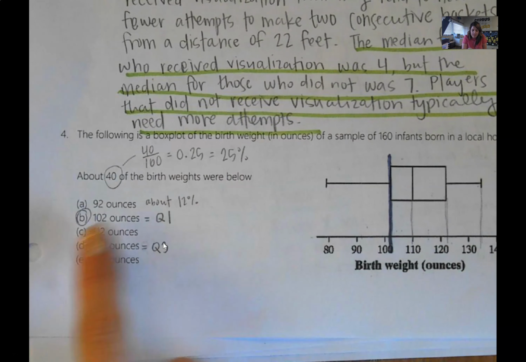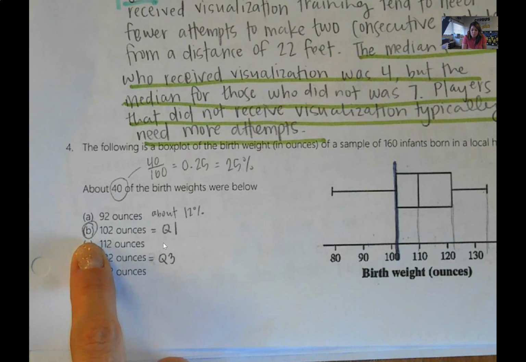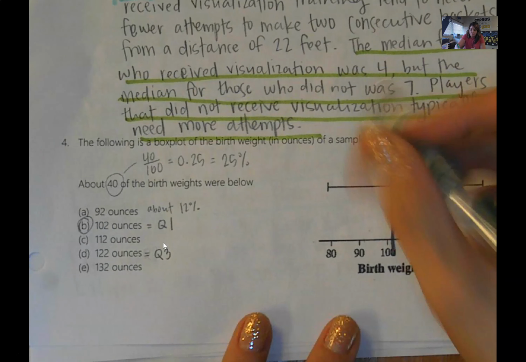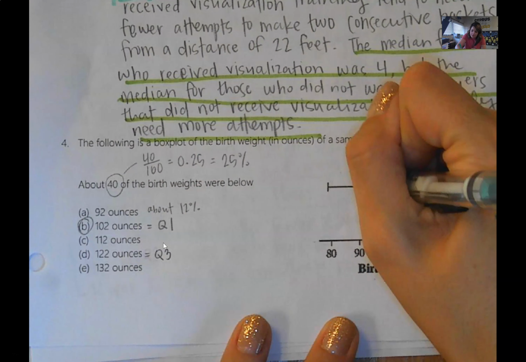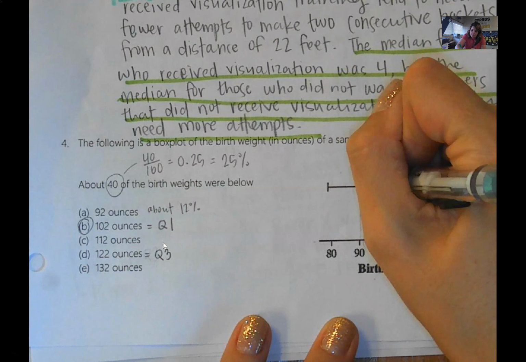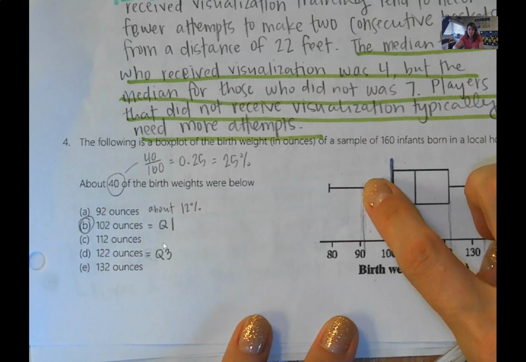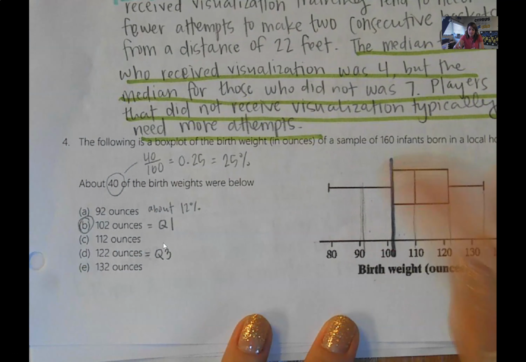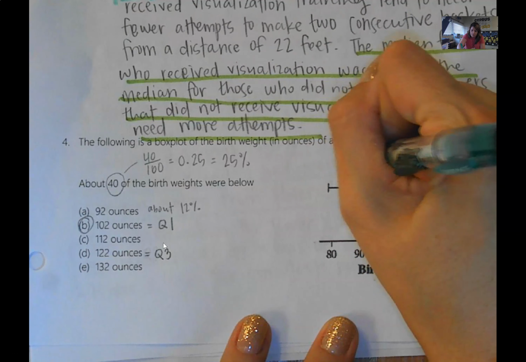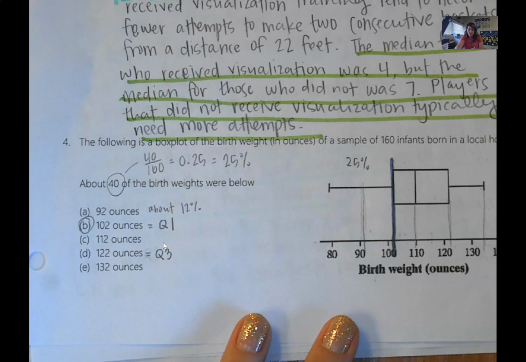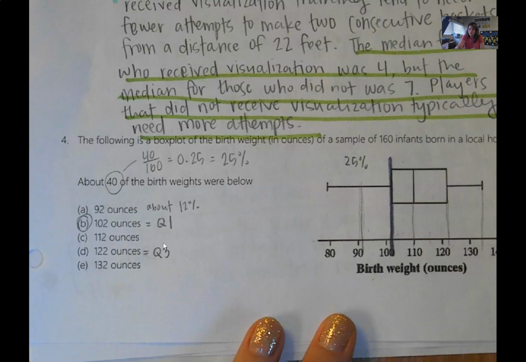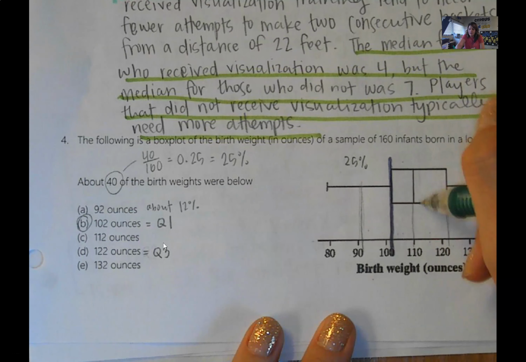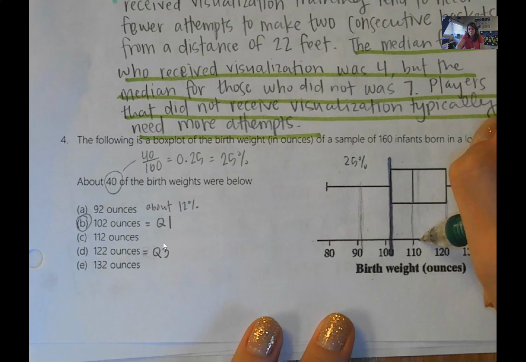So I'm saying that it is B. It is 102 ounces. 92 ounces is only like 12% of the data, because this is 25%. So it's not A. 112 ounces, it's not that, because that's more than the median.